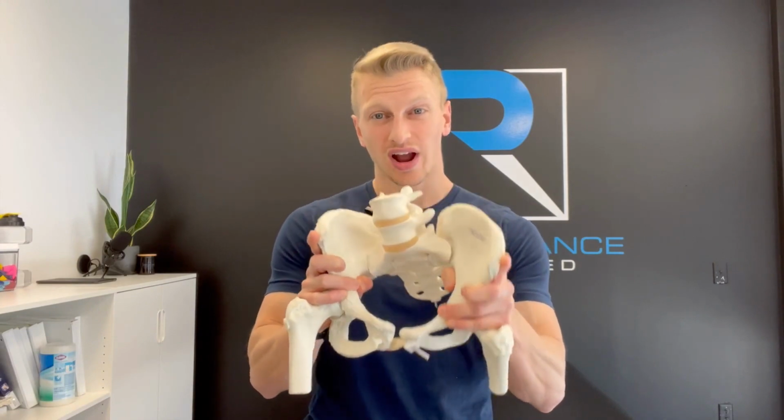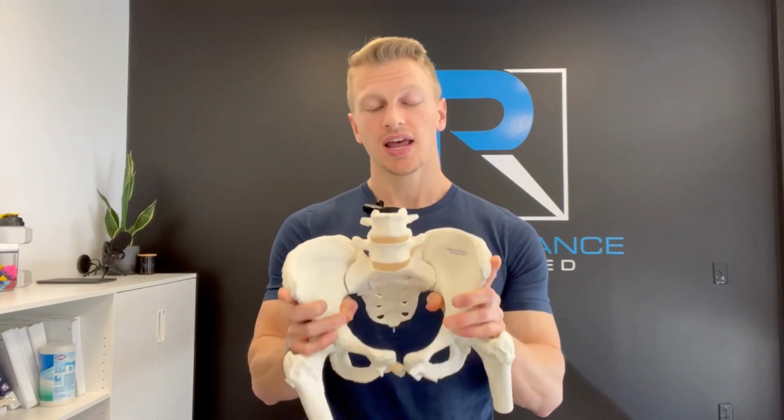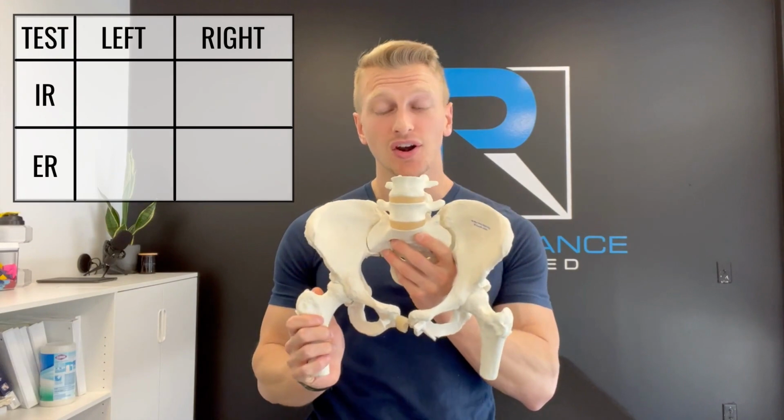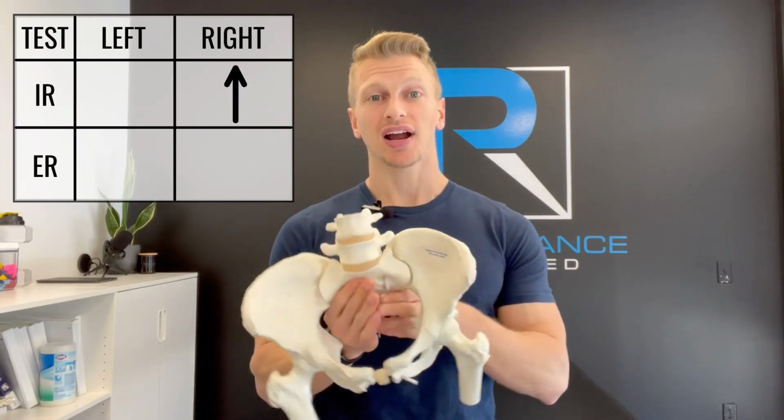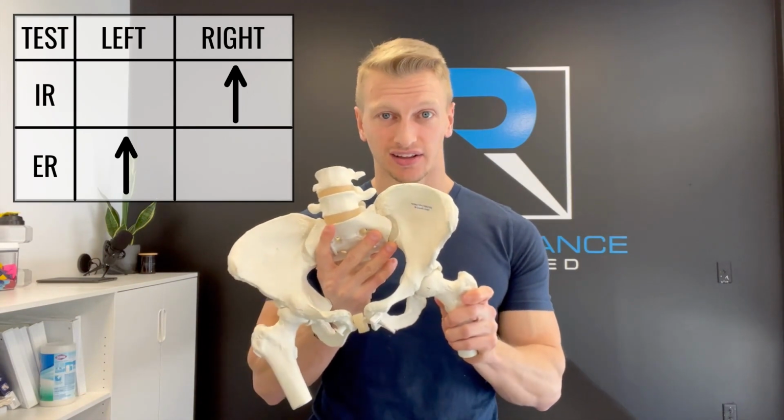But for this video's purpose, there's a couple key tests that you really want to look for and really observe to help you confirm if your patient or client is in that position. So when we're performing our lower extremity assessment, usually what we'll find is that someone that is in more of that right hip and stuck in that pattern, they're usually going to have better internal rotation on the right and better external rotation on the left.